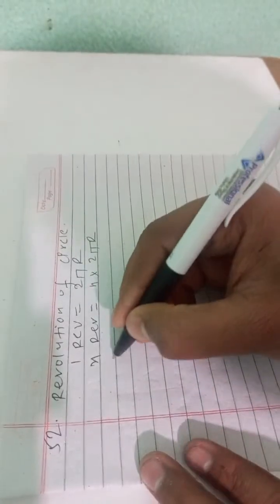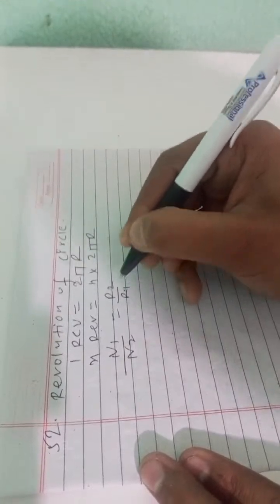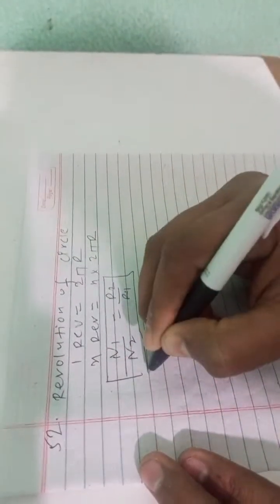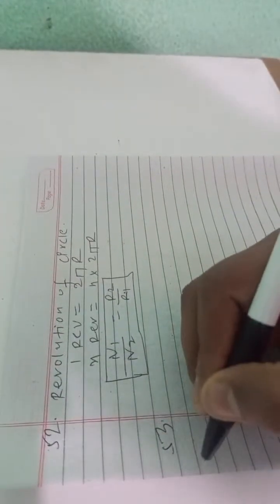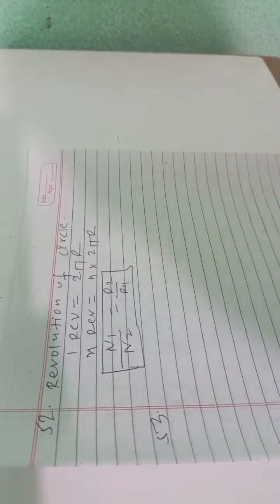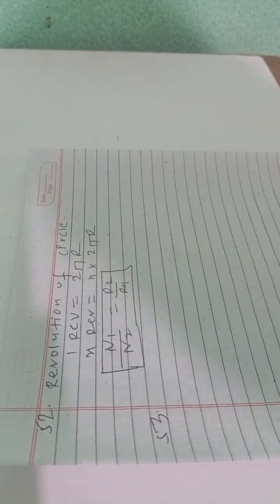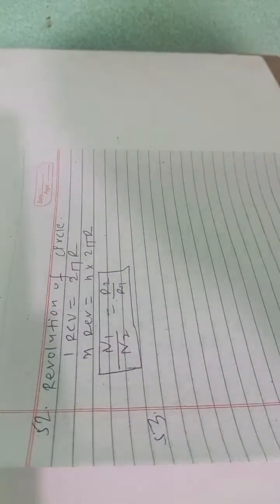Then you have to understand n1 by n2 is equal to r2 by r1. This is the formula of revolutions. This is asked again and again. This is the most important question. You have to read this question nicely. If you have knowledge about this topic, then you have good knowledge.